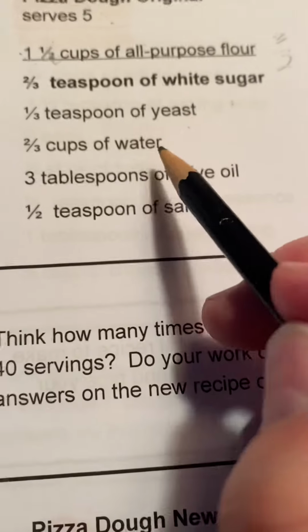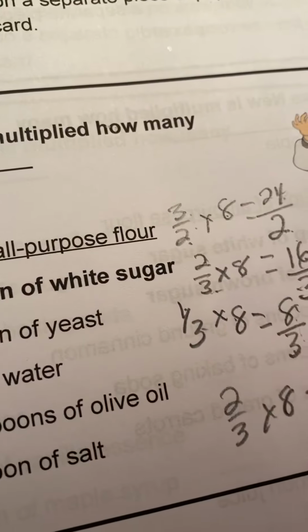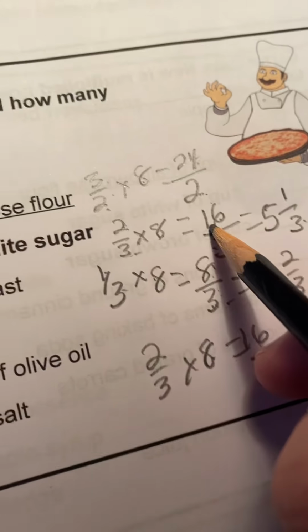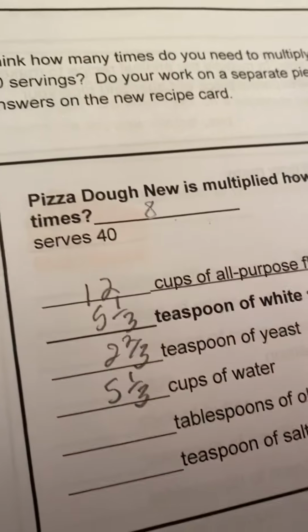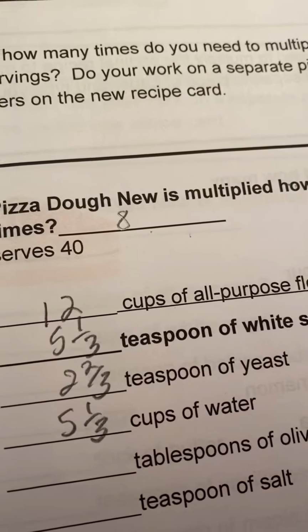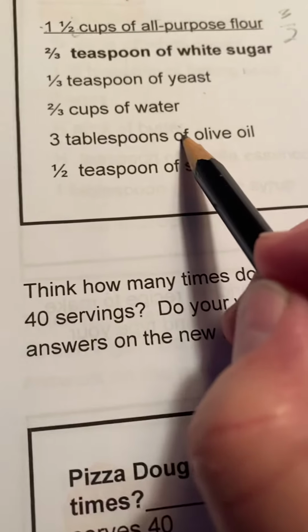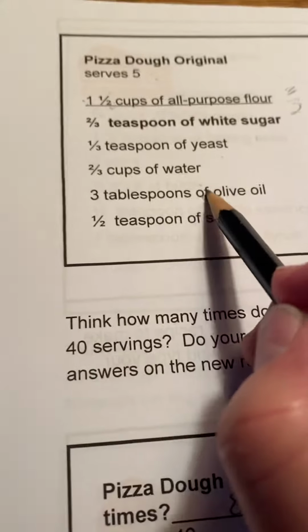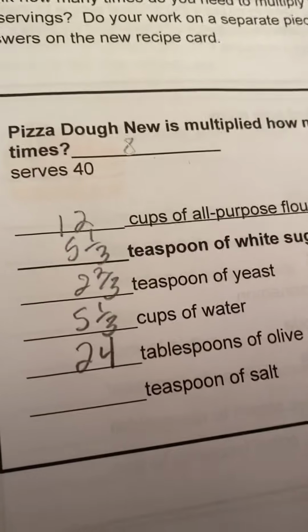Okay. Water, 2/3 of a cup. So 2/3 times 8. 8 times 2 is 16/3. Hey, look, we already did that one up here. So if you were paying attention, you would see that the cups of water is exactly the same as the teaspoons of white sugar. Okay. All right, this one's easy. A whole number, if I'm just multiplying something in the original recipe times 8, 3 times 8 is what? 3 times 8 is 24. So 24 is going to be my answer for the amount of olive oil.